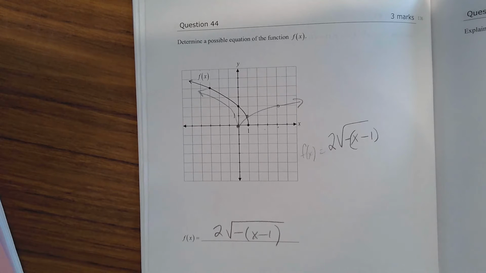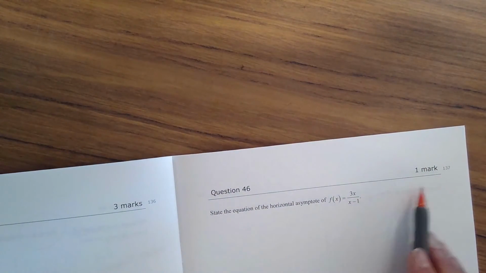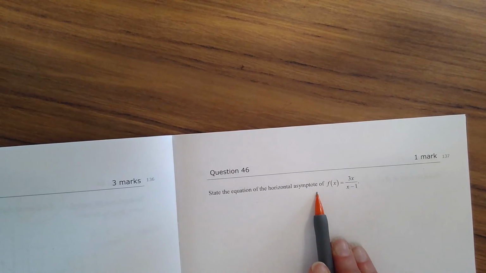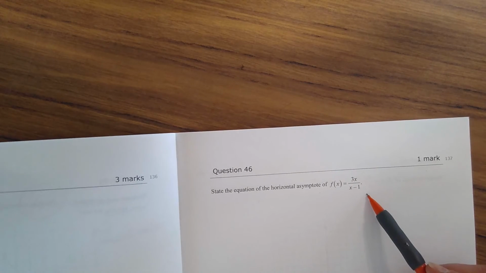Okay, I'm going to make you do 2 more things, and then I'm going to let you work on your own for a bit, unless you have questions for me. So I'm in the Lilac book, book 2, because we haven't done much graphing, and I've got, first of all, let's do this one, question 46. It's only 1 mark. What's the equation of the horizontal asymptote of 3x over x minus 1?